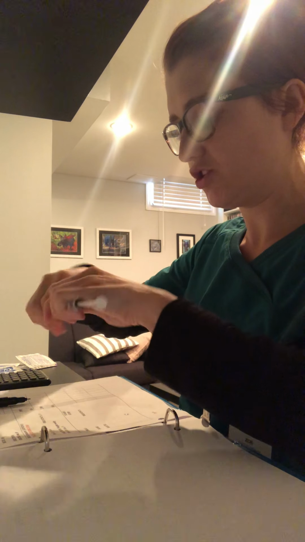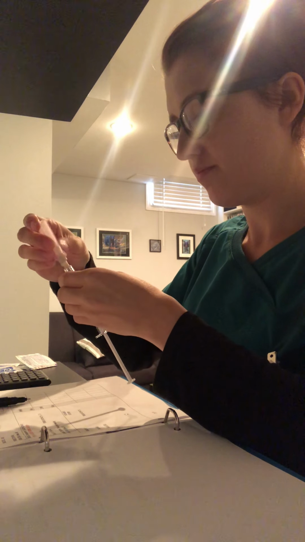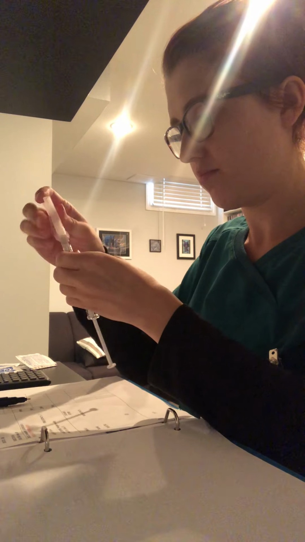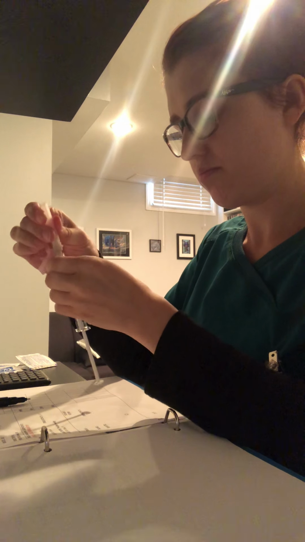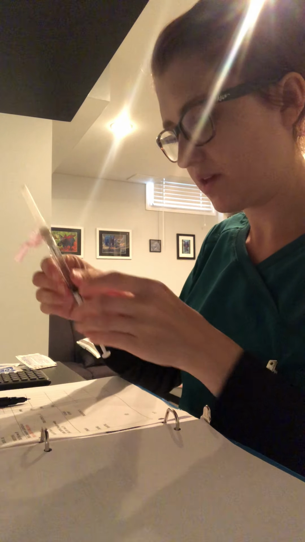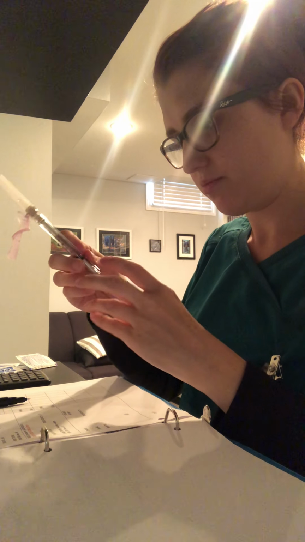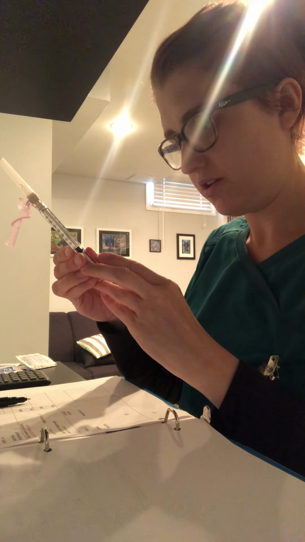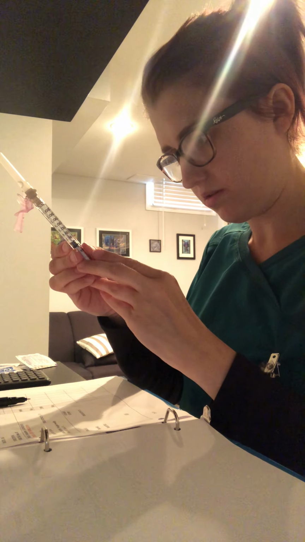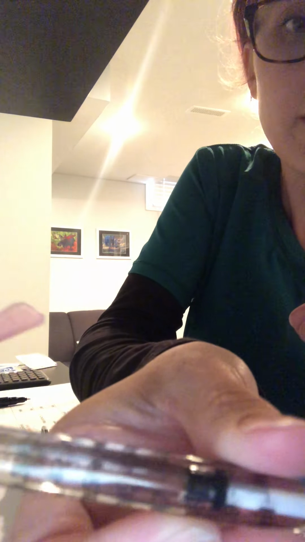Then I'm going to switch over to the injection needle. And then I'm going to prime the needle up until the desired dose of 0.75 milliliters.